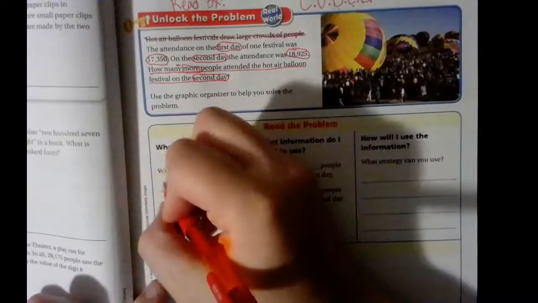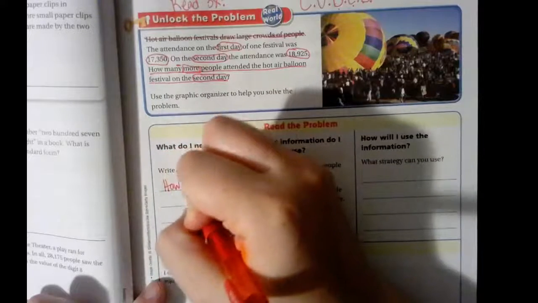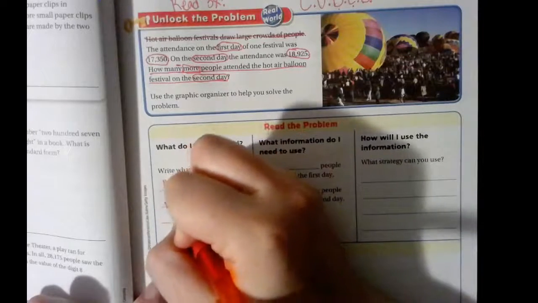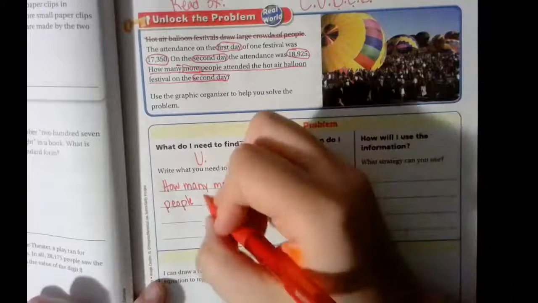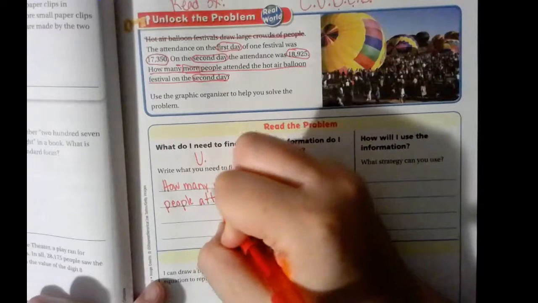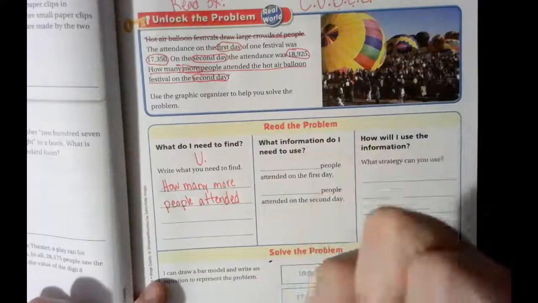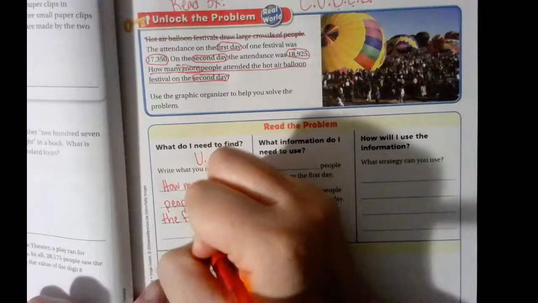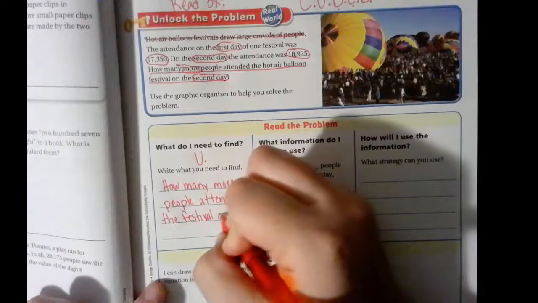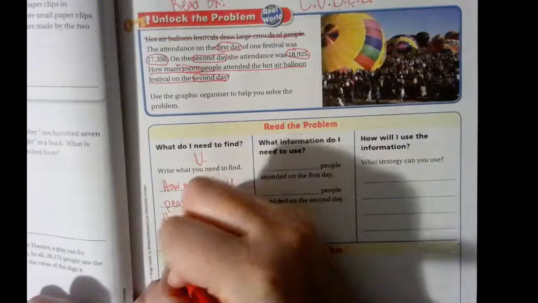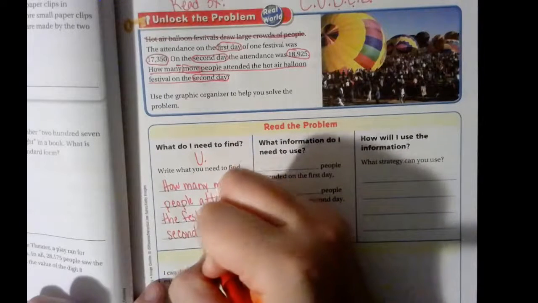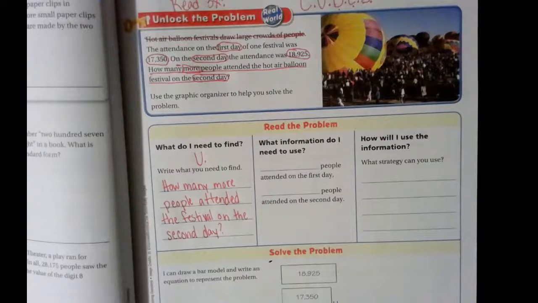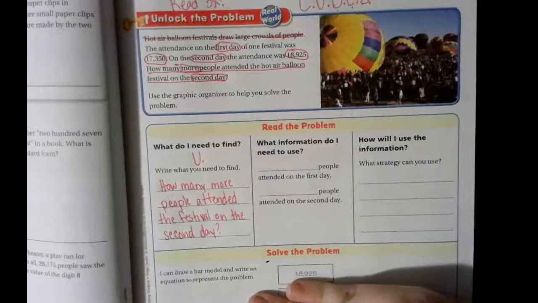So we need to find, we're going to write our question. How many more people attended, and we can shorten it. So how many more people attended the festival on the second day? I got rid of hot air balloons. We know that's the festival we're talking about. Okay? So what do I need to find?